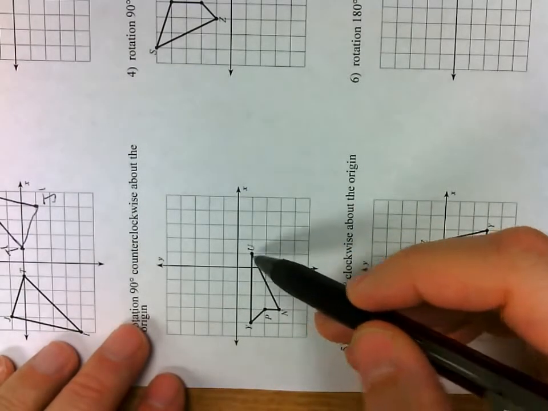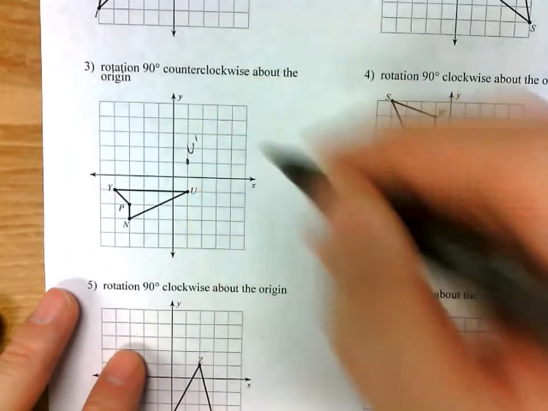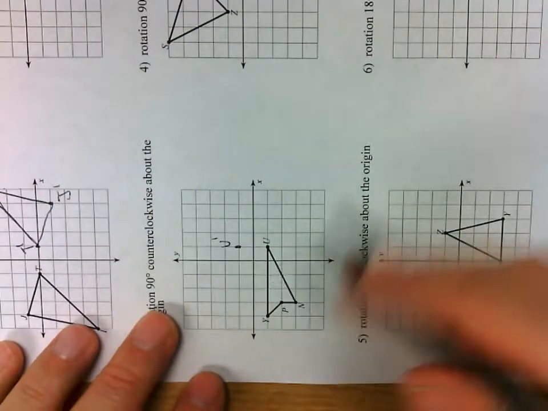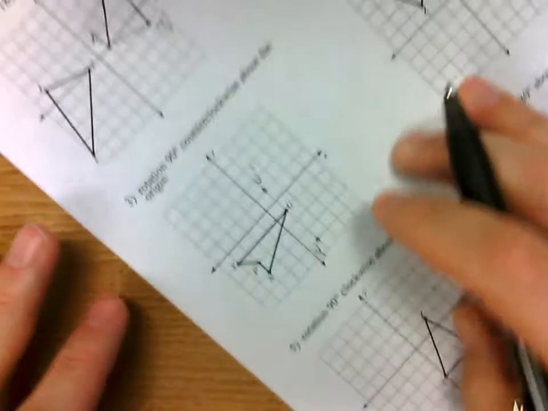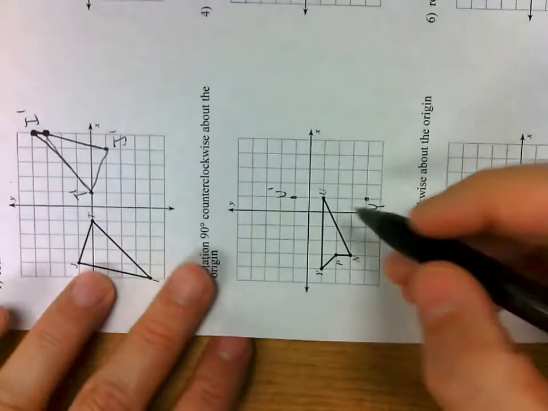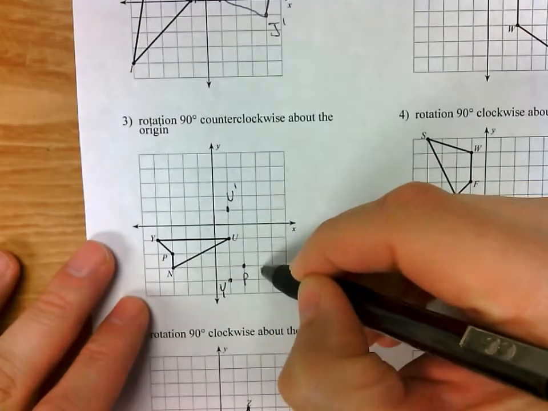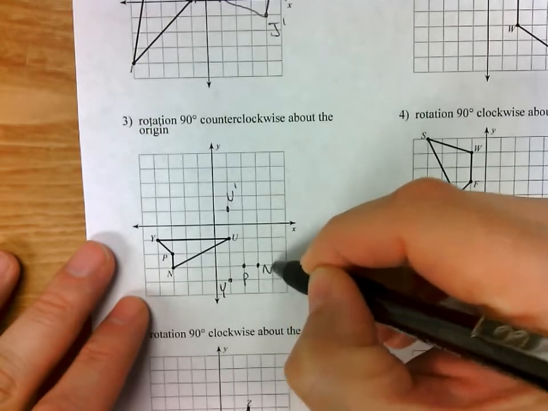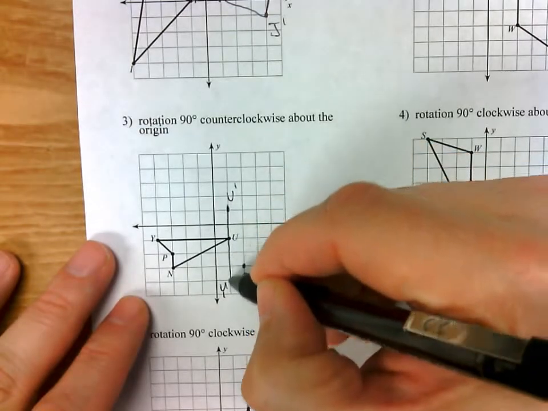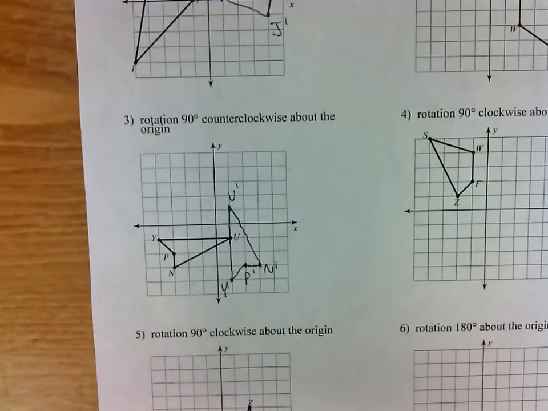Like, U is at 1, 1. So if I go back to regular, and I go to 1, 1, there's U. U prime. If I go back, Y is at 1, negative 4. So there's where Y prime will be. P is at 2, negative 3. So 2, negative 3, right there. N will be at 3, negative 3. Prime, prime, prime. And then I just connect. Either of those ways, I think, are fine.